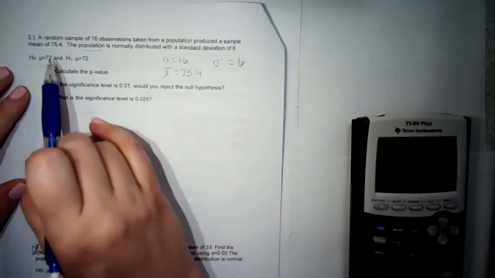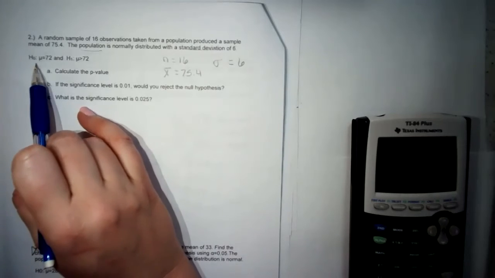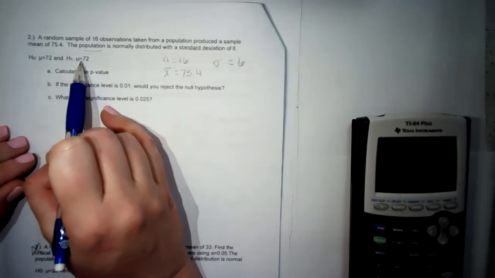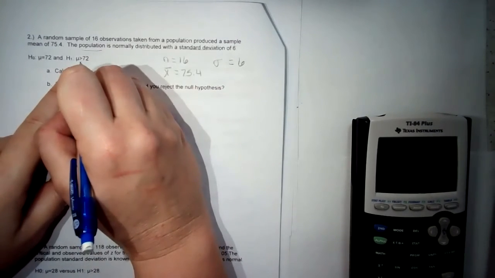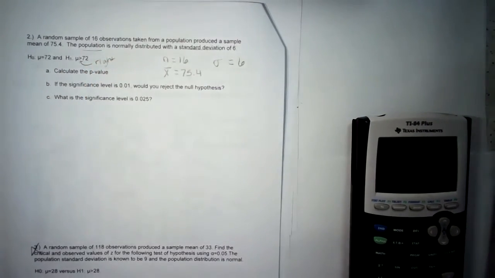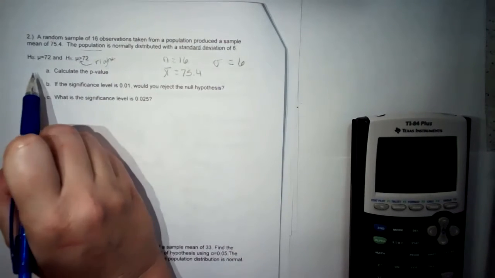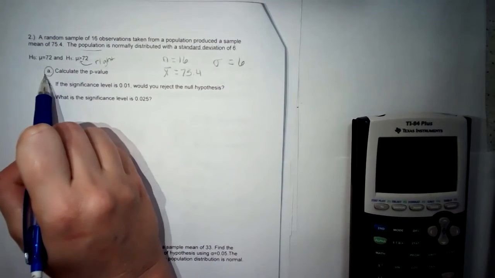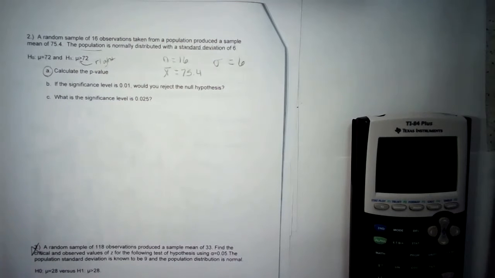Okay. Then I noticed they already give me the null and the alternative. I notice this is a greater than. So what kind of tail am I looking at now? Greater than is going to be right tail. Okay, so that's what I'm looking at. Then I go on and I read A and it says calculate the p-value. Okay, so I'm going to be up here this time on the p-value approach.